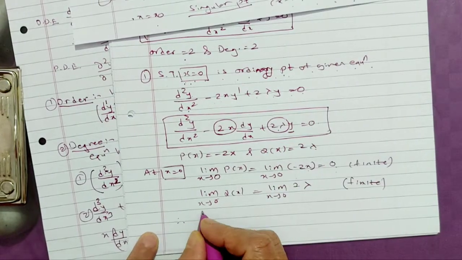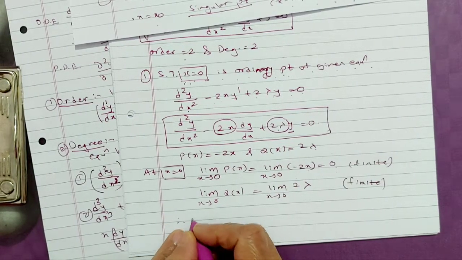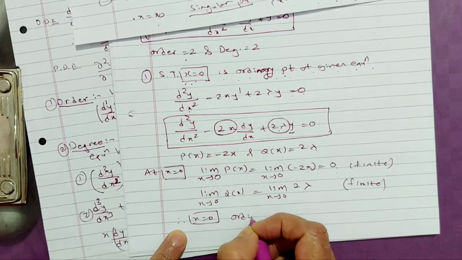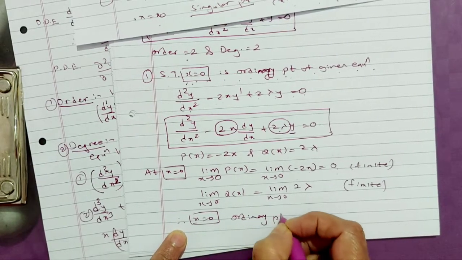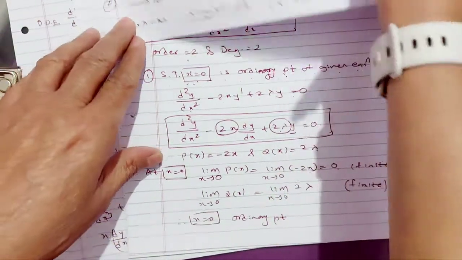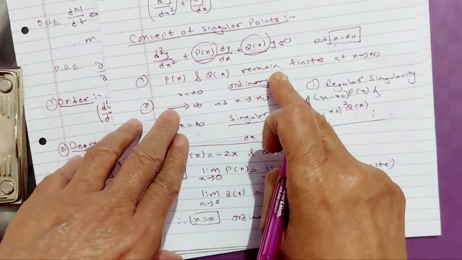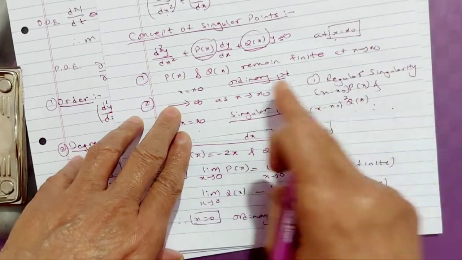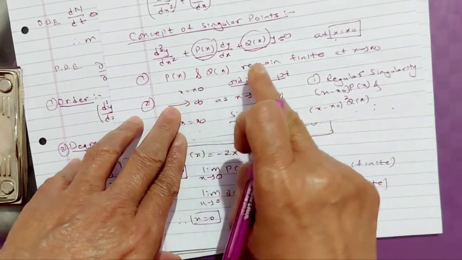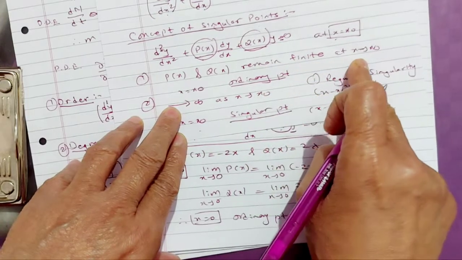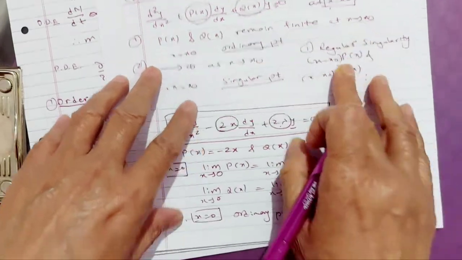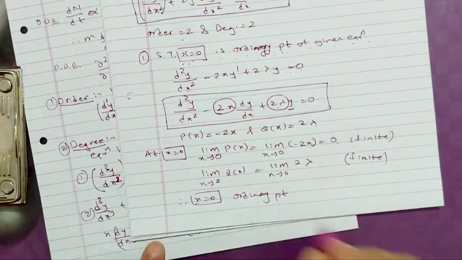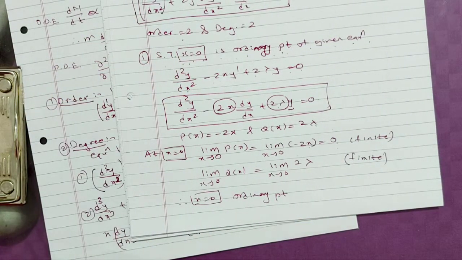So here we can say x is equal to 0 is the ordinary point, because what is the definition? First we said either ordinary, singular, regular singular and irregular singular. So ordinary means p of x and q of x remain finite at x tends to x0. In this case x0 is 0. So we have found out finite, therefore x is equal to 0 is an ordinary point. So it's that simple.